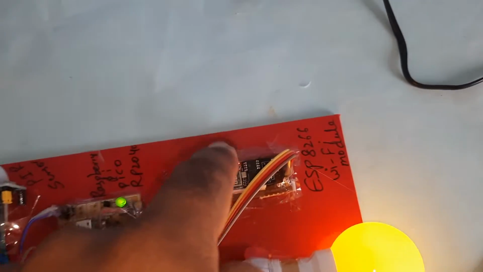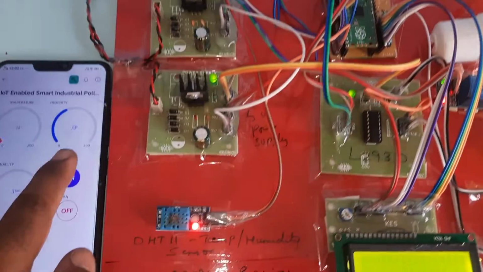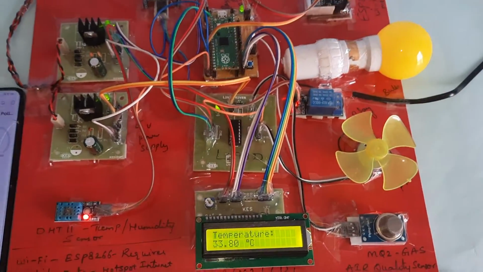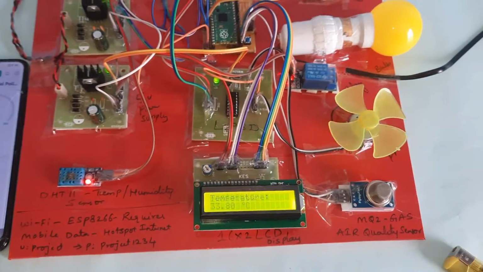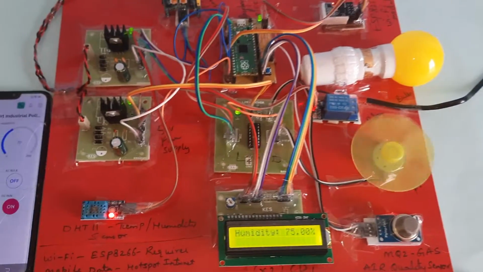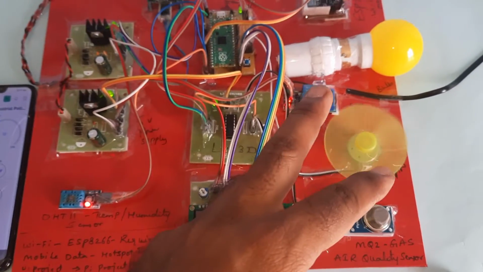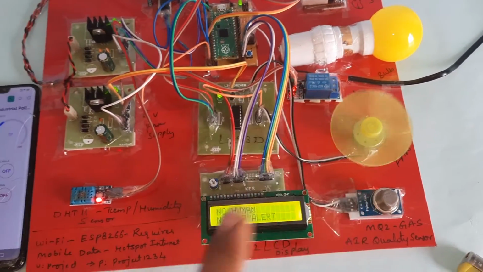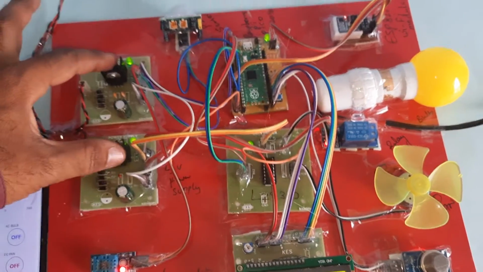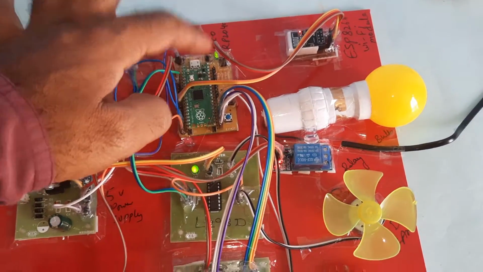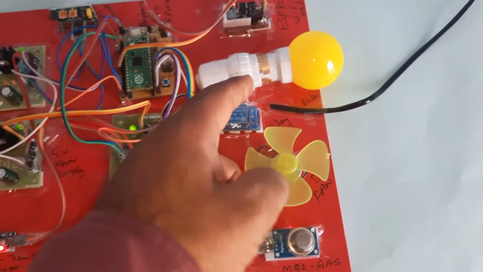Through the ESP8266, bulb on, bulb off, fan on, and fan off. The two appliances are switched on and off, and the power supply board, Raspberry Pi Pico, and L293D control the AC bulb as well as the DC fan.